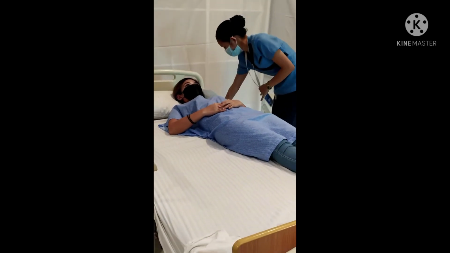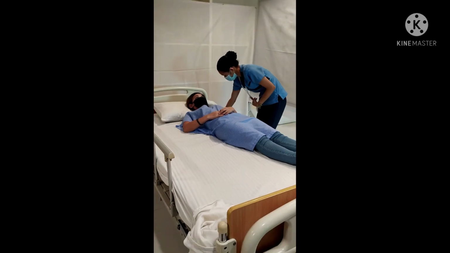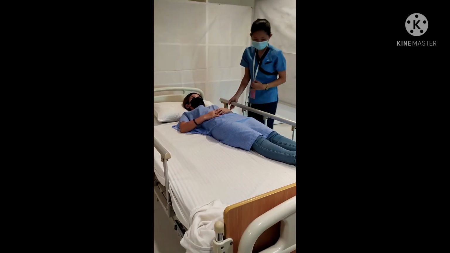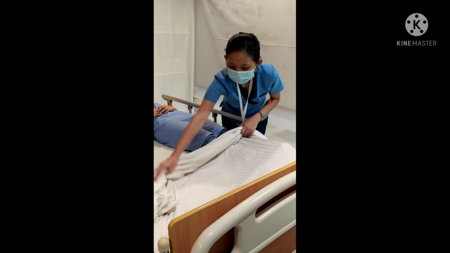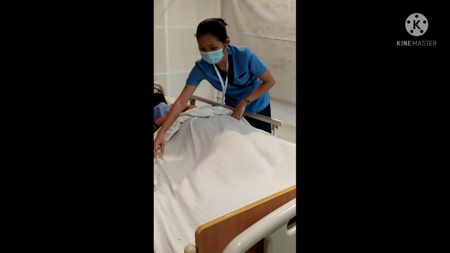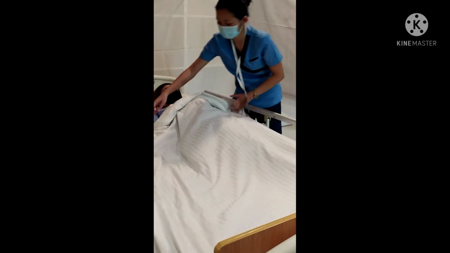After positioning the patient, put the pillow back on. Always provide safety and comfort for the patient. Side rails up and put the top sheet back on the patient.